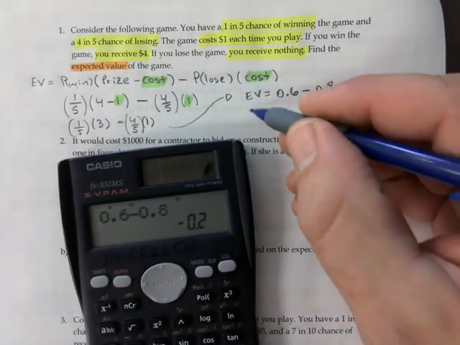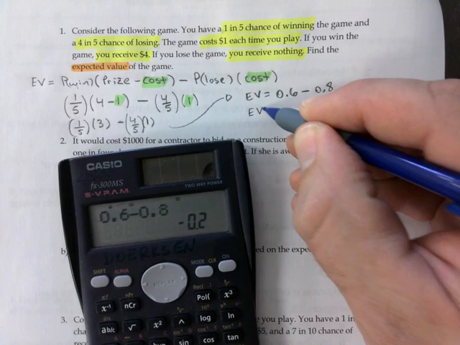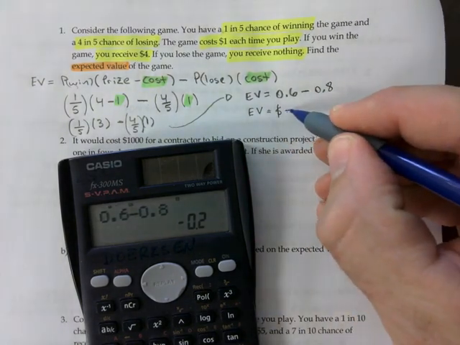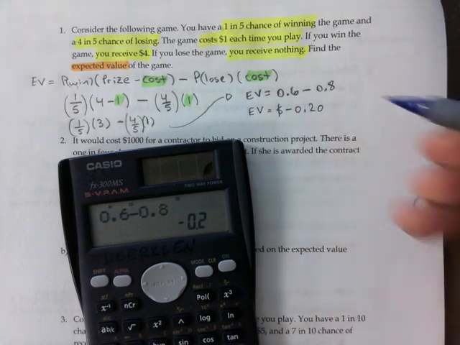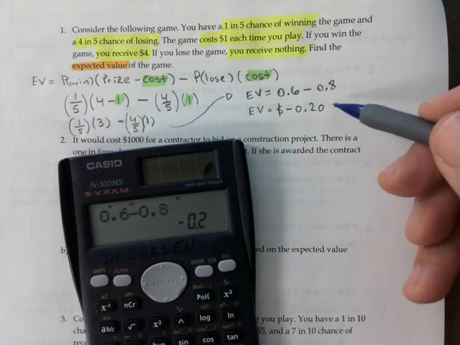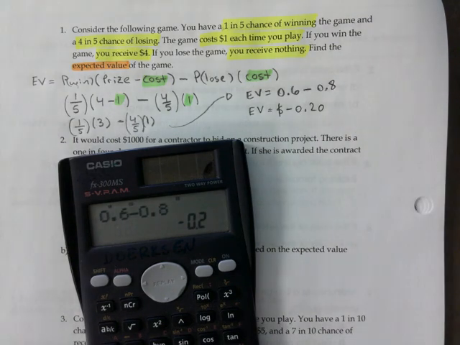But watch this. At this point, I told you that it's going to be in dollars, right? And it's minus 0.20. So you're expected in the long run, you would be losing 20 cents every time you play, because sometimes you would win the $3 or gain $3, and you would keep playing, lose, and then win.